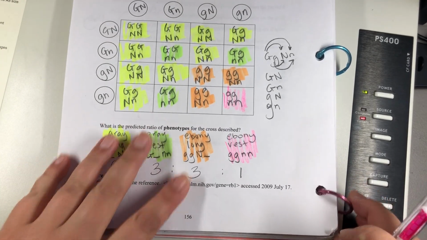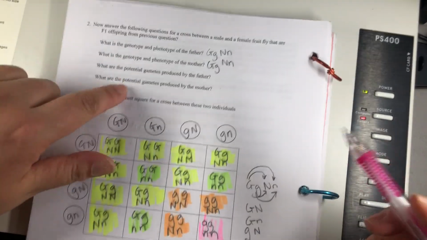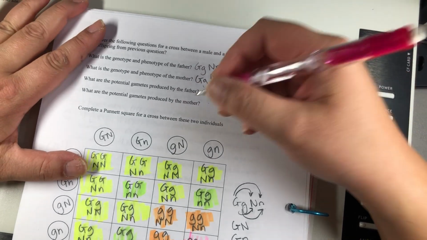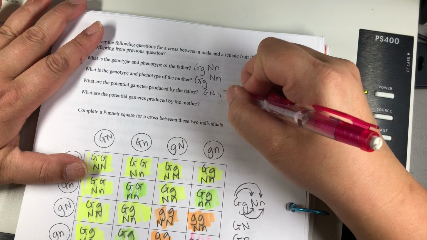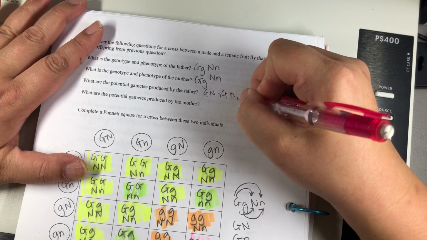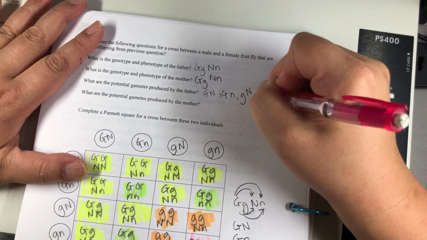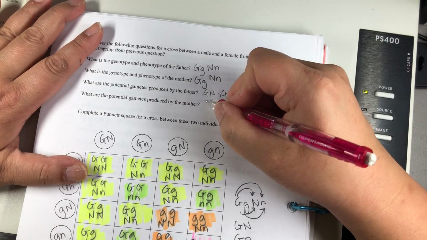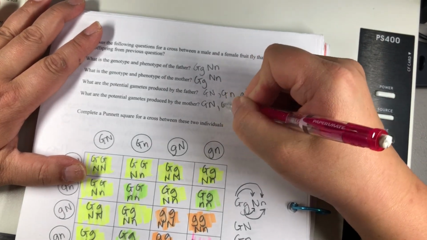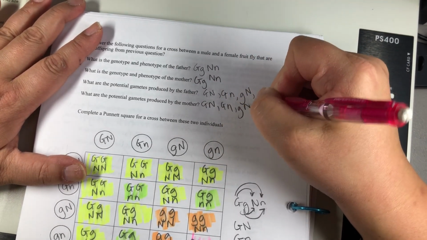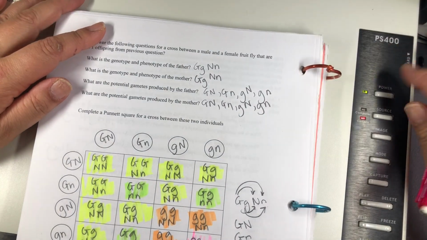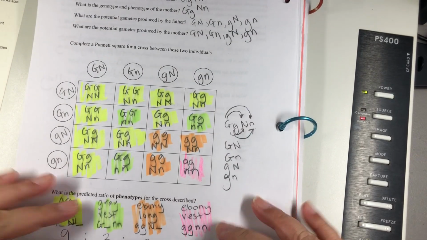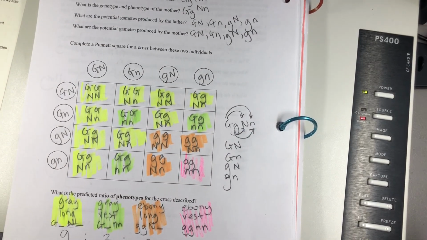Yay! Oh, I forgot to write here what the potential gametes of the father is going to be. Big G, big N, which is down here. And the same. Okay. And that is that. Yay. Okay, great. Thank you.